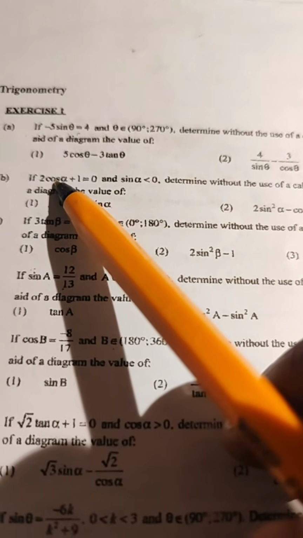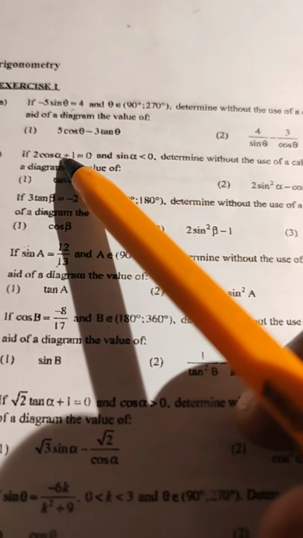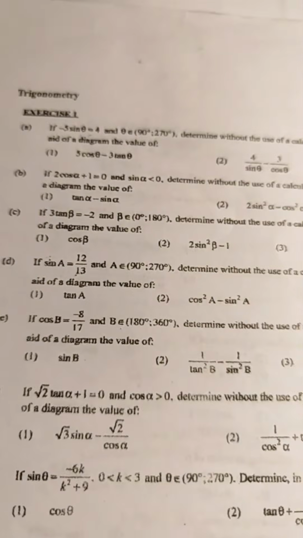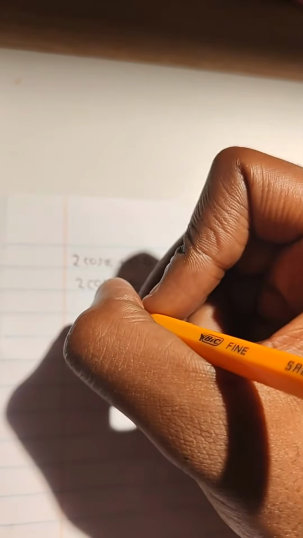Okay, so let's do the same thing. Take the trig ratio, the equation, isolate cos, and get the trig ratio for cos. So what does it say? 2 cos alpha plus 1 is equal to 0. Cos alpha is equal to -1. Then we divide both sides by 2.